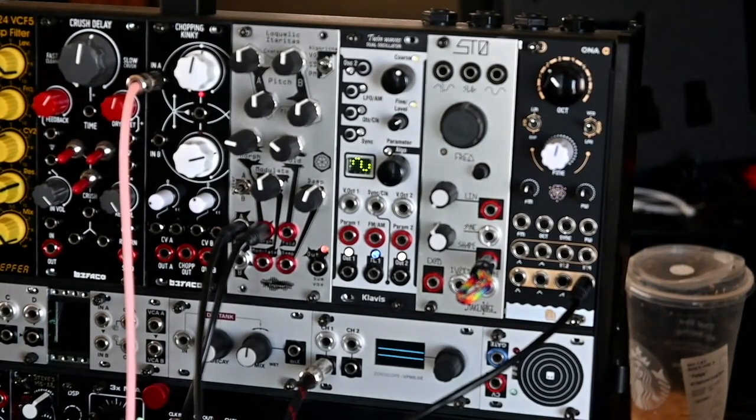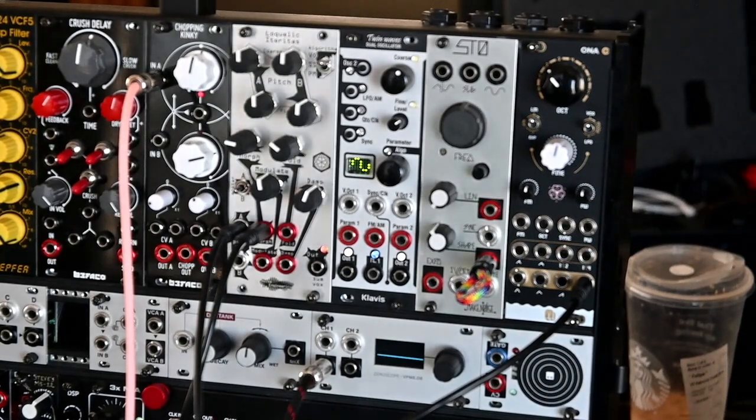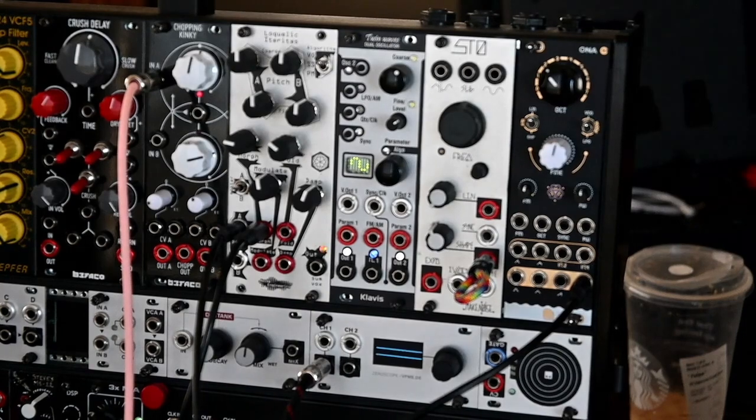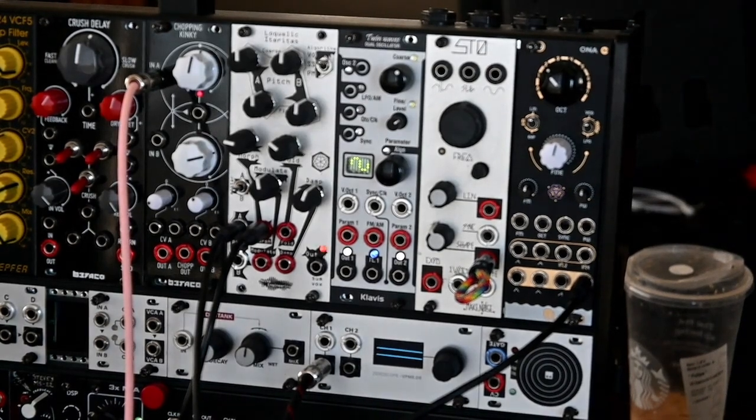Does it always amplify? It could also attenuate. So the question is, does it always amplify? And the answer is it can also attenuate. So let's get another cable.